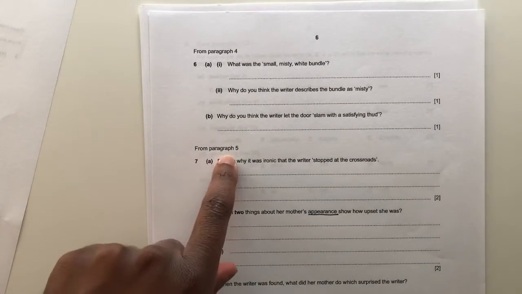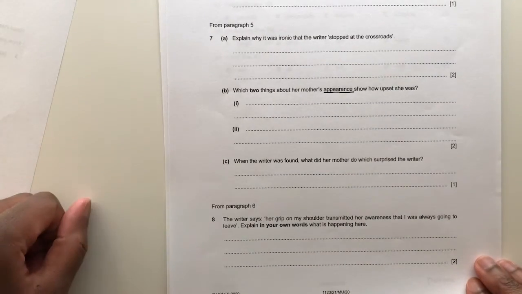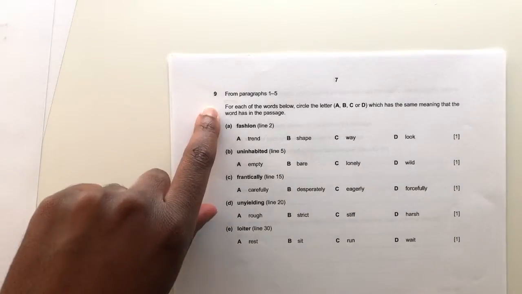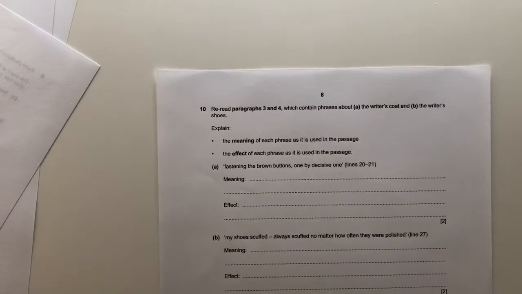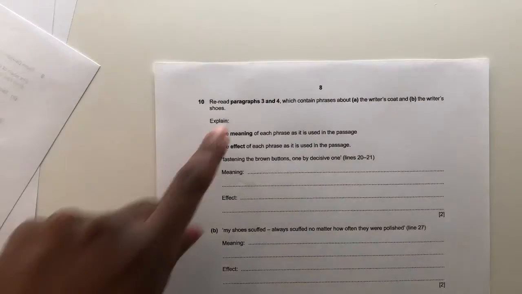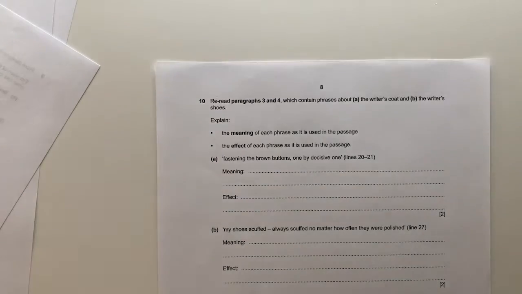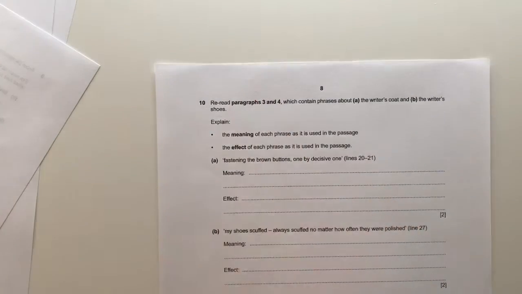Question 7, paragraph 5, passage 2. Question 8, paragraph 6, passage 2. Now question 9 is paragraphs 1 to 5, passage 2. And question 10 is paragraphs 3 and 4 of passage 2.